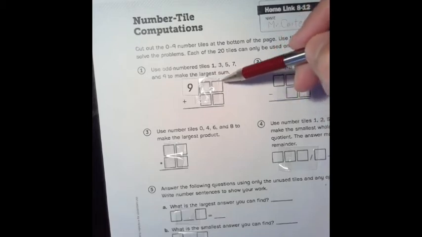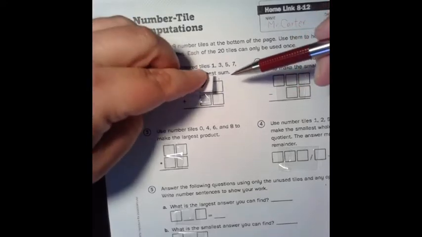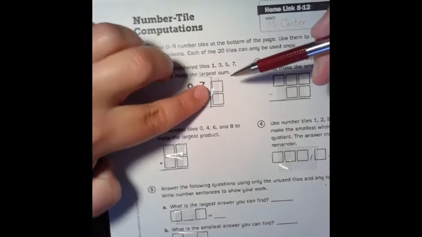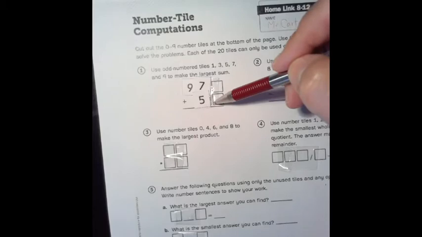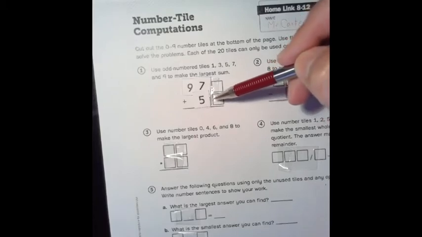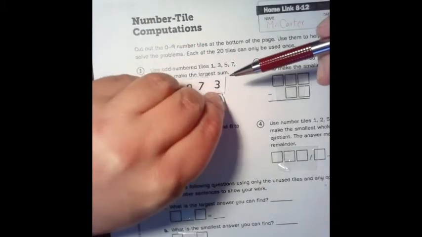So the next two highest value numbers are 7 and 5. I'm going to go ahead and put 7 up on top. We get 970 something, plus 50 something, because we want that 5 again to be worth 50. And I'll put the 3 here. And then the last one is 1. So it's going to be 973 plus 51.